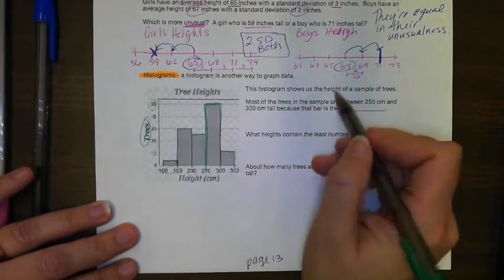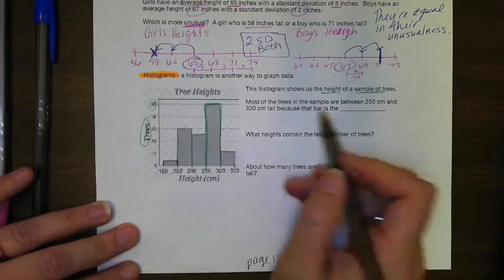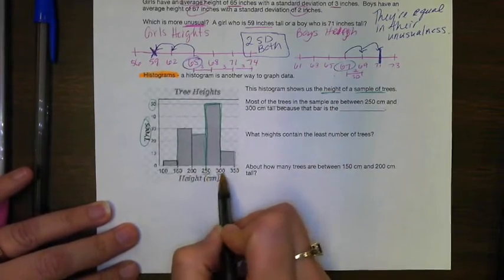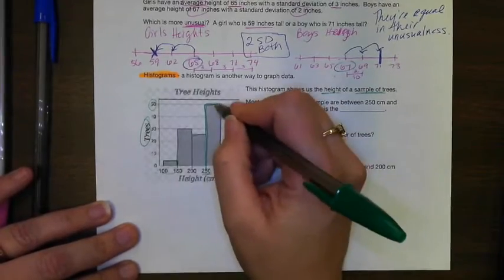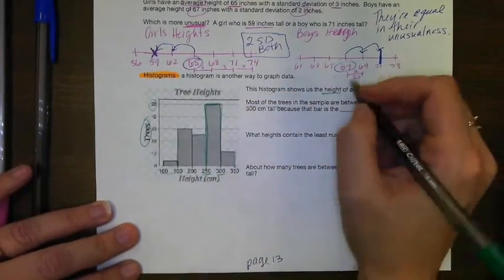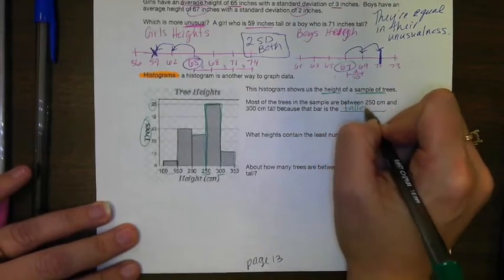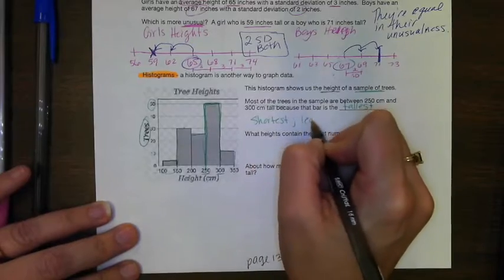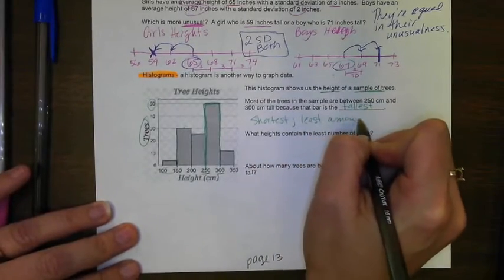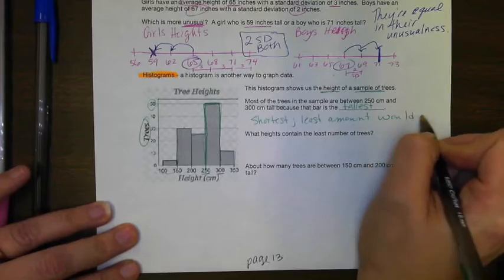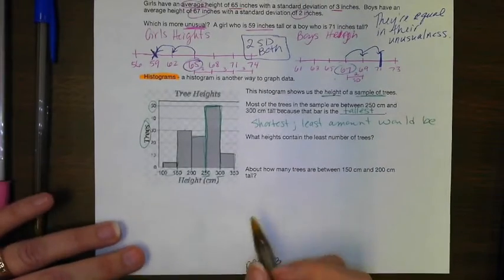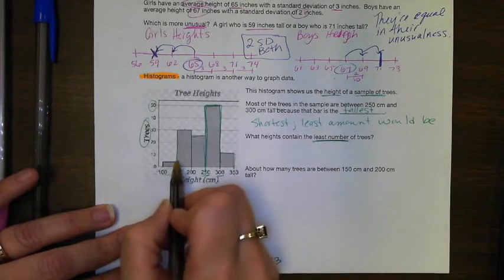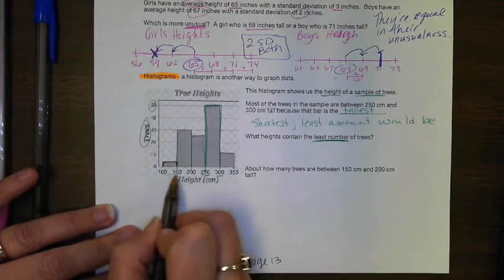This histogram shows us the height of a sample of trees. Most of the trees in the sample are between 250 and 300 centimeters tall, most because that's the tallest bar, because that bar is the tallest. And then the shortest bar would be where the least would fall. Everything else would sort of be in the middle. So what heights contain the least number of trees? That would be the shortest bar. Those heights are across the bottom.